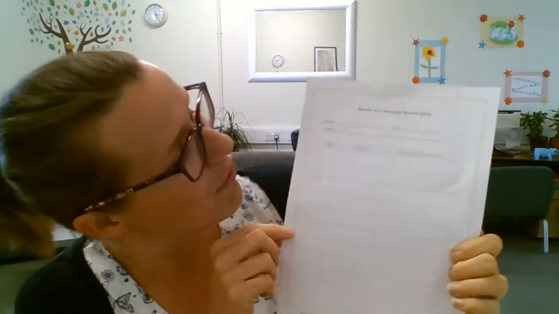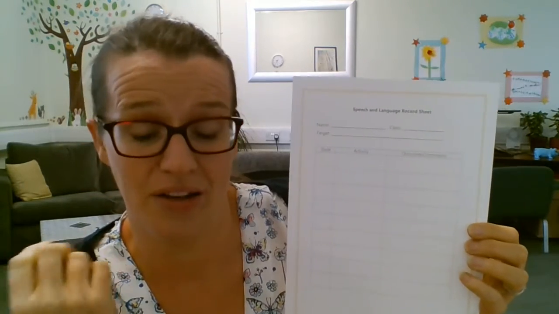It's one of the freebies actually. It's my speech and language record intervention sheet. Absolutely free. You can just download it from the website, pop in your details, and it pops up straight onto your screen. You can print this as many times as you like. And it's really quite simple, just a simple but cohesive method that you can use throughout your school for all of the children that you do interventions for.